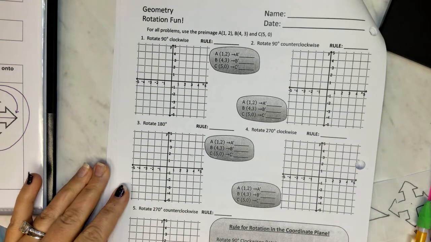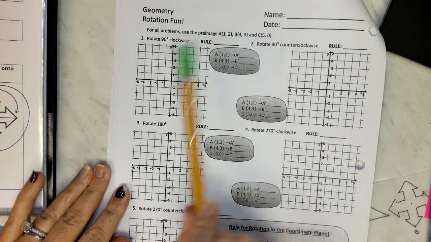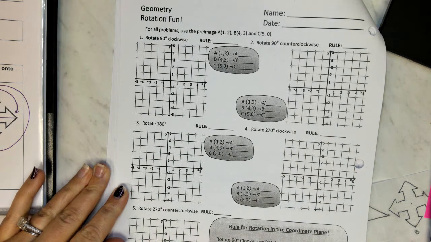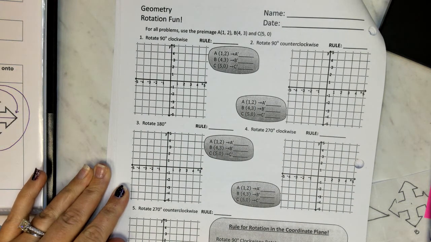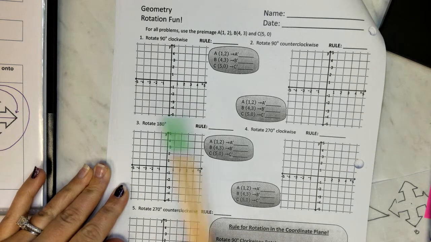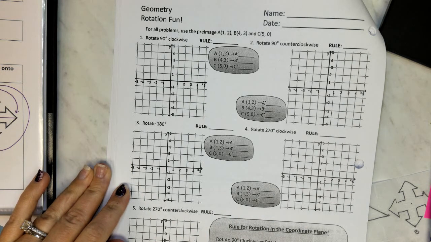Now, these ones are going to be rules. So I am actually going to pause my screen. But what I'm going to do is draw in A, B, and C on all of these graphs. So there are 5 graphs. I'm going to graph A, B, and C on every single one of them. And then we'll do the rotations together.